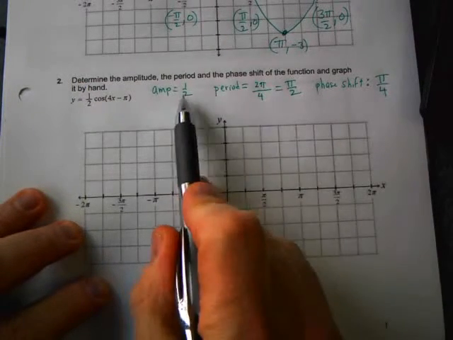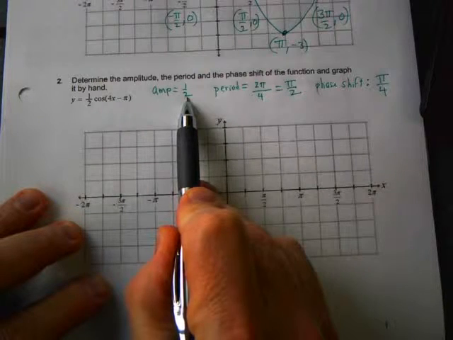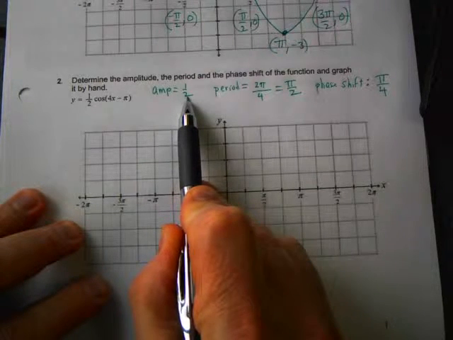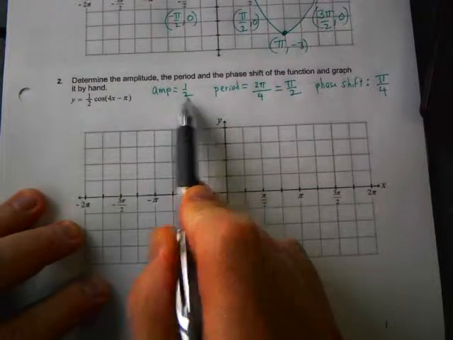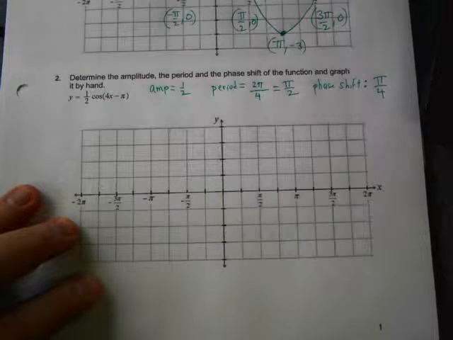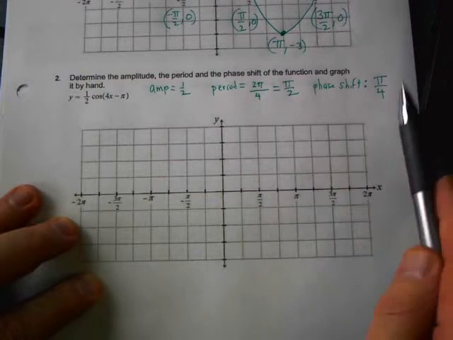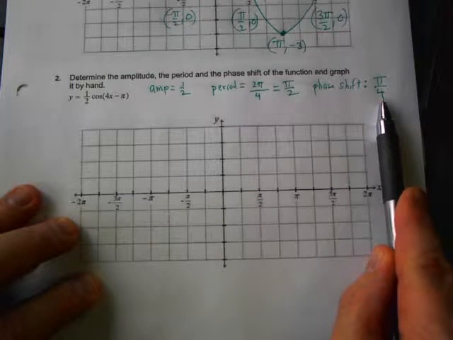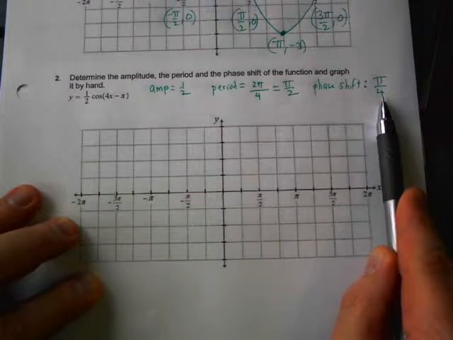My height is only going to be 1/2, so my y value is going to be 1/2. What about my x value? Not 0. Pi over 4. Why pi over 4? Because that's our phase shift. We're not starting at 0 anymore. We're now starting at pi over 4.